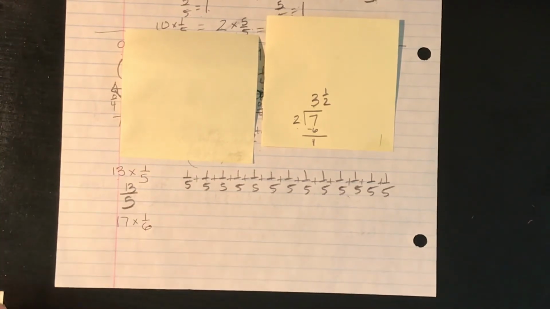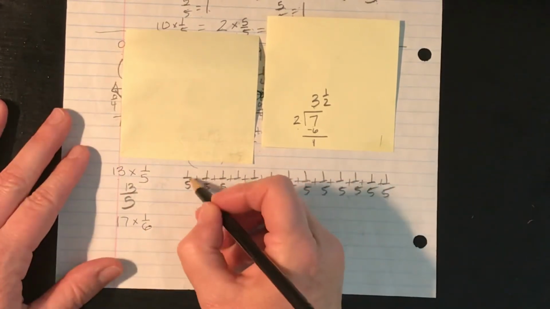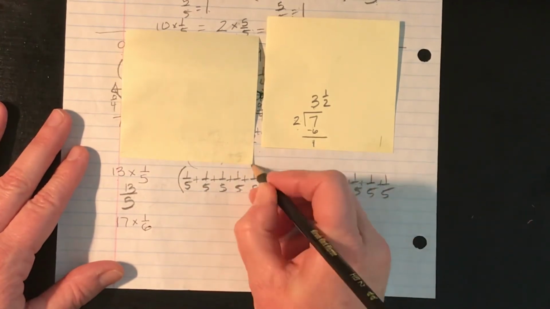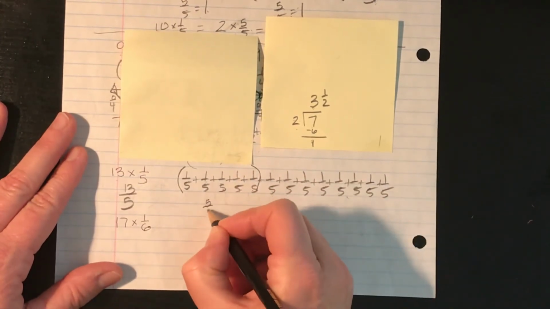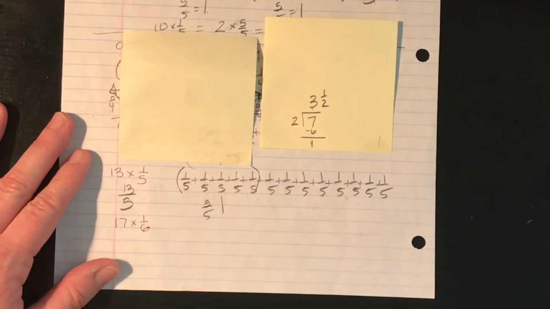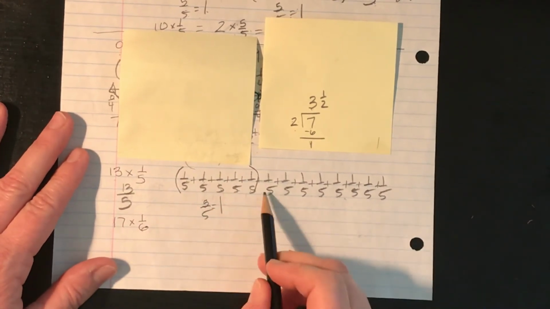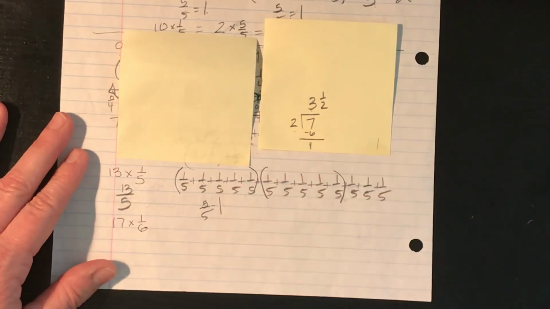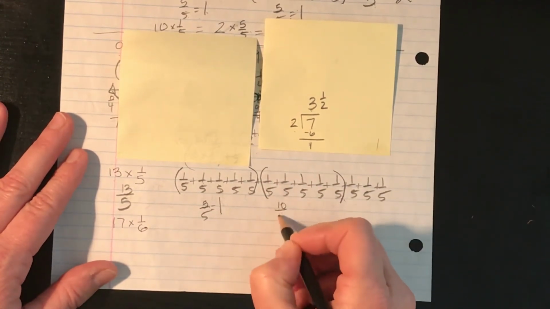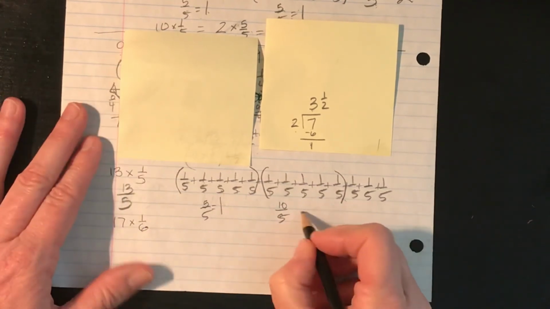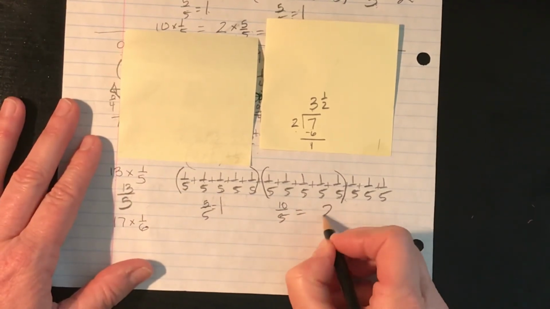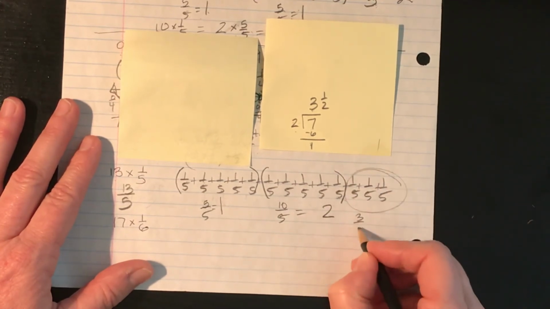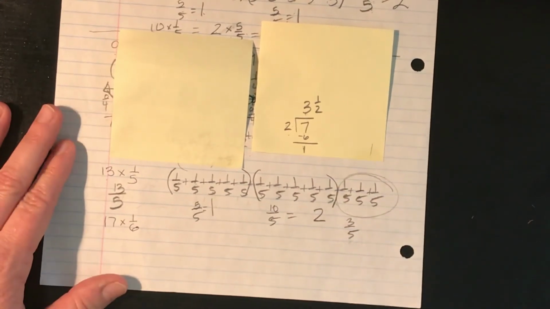Okay? So if I want to group my wholes, I know I need to group them by 5. 1, 2, 3, 4, 5. Because that is 1 whole. And I take another 5. 1, 2, 3, 4, 5. There's another 5. So that would give me 10, which again would give me 2 wholes. And then I have that 3/5 left over.